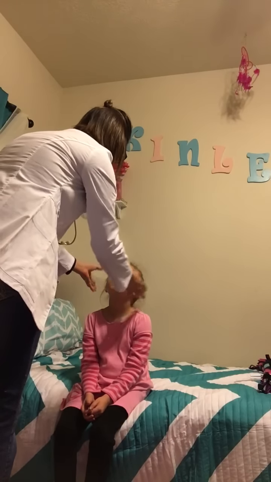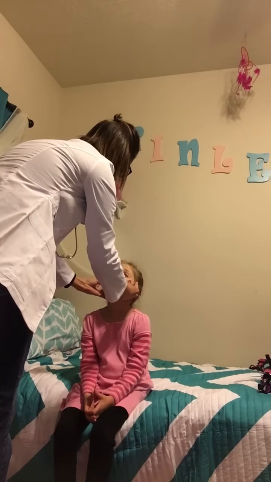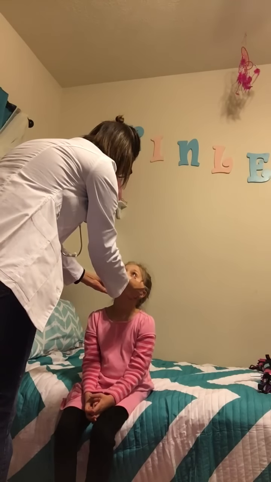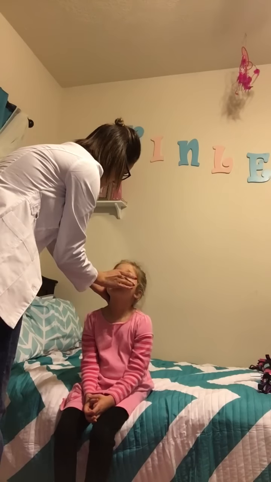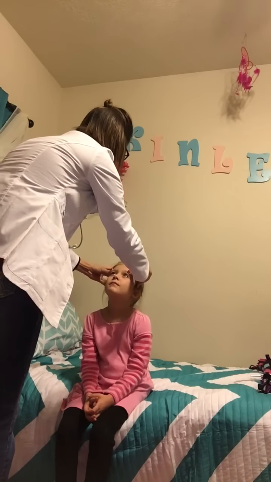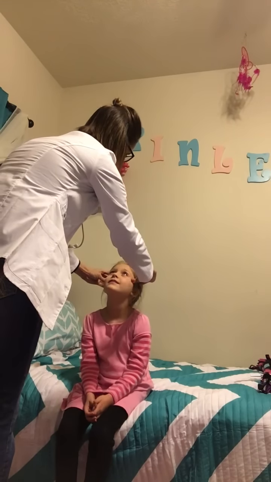Go ahead and look straight forward at me. I'm going to do the same thing for your face. I'm just palpating for tenderness, notating your sinuses. You don't feel any pain or any tenderness there? No, ma'am. Going to palpate around your occipital bone. No tenderness? No tenderness. Okay.